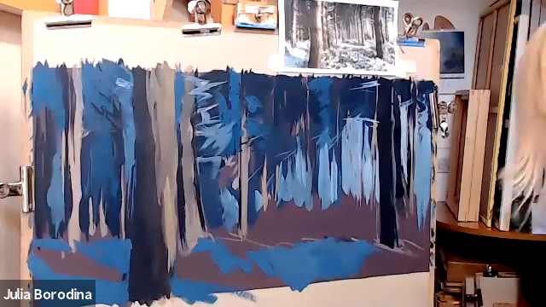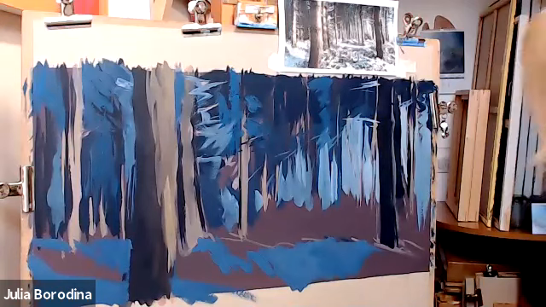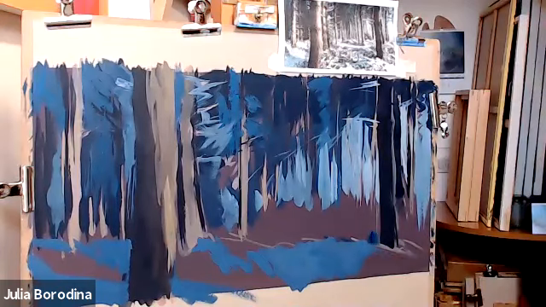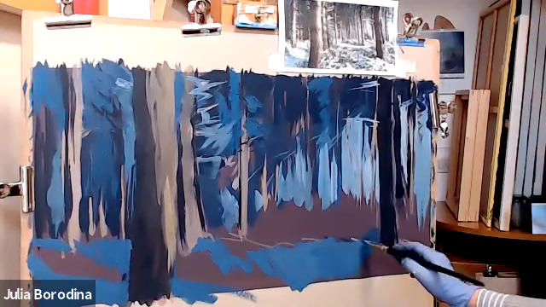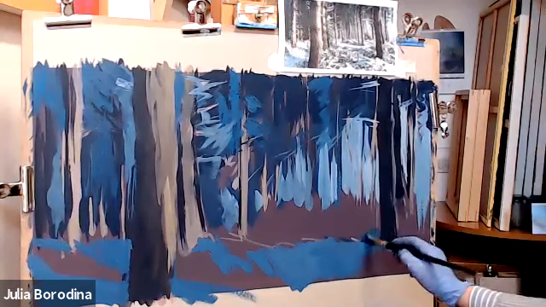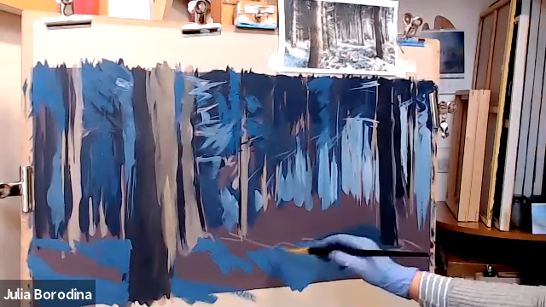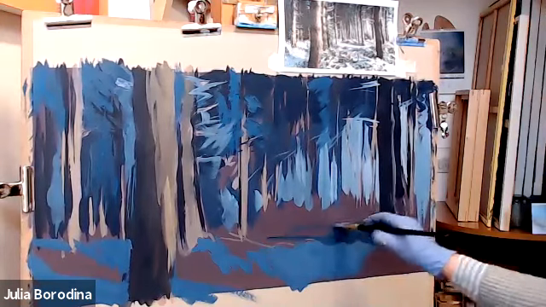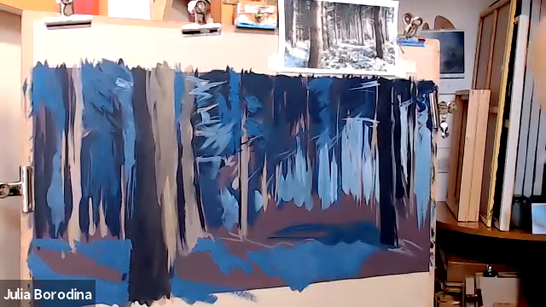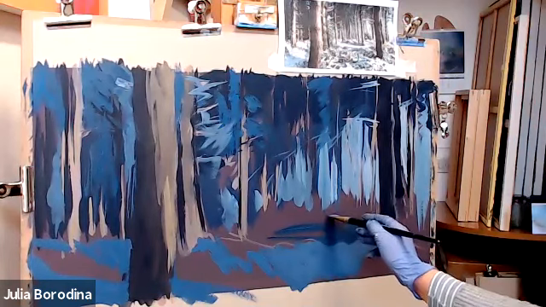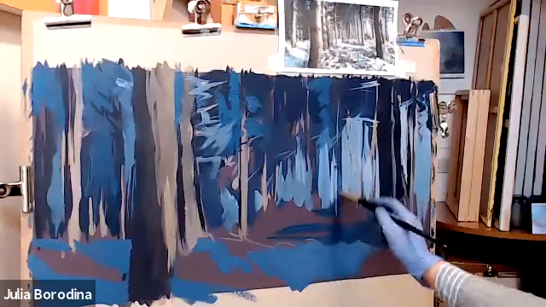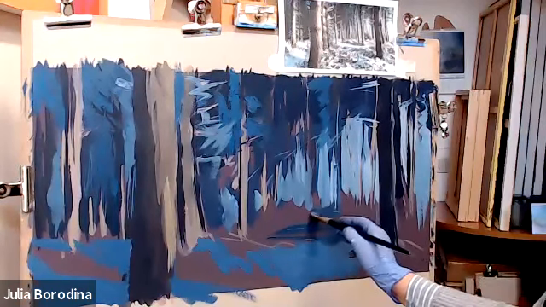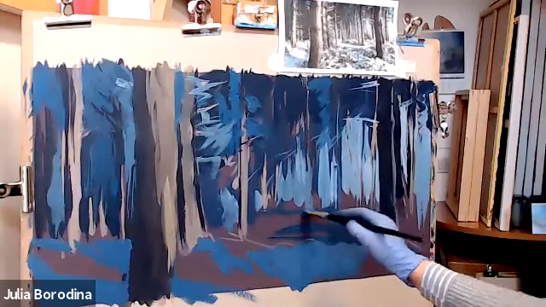Okay, that's a nice, very dark one. So under this tree, okay, that gives me an idea where some of the other trees might need to be, which need to be lower. I left some of them a bit too high.